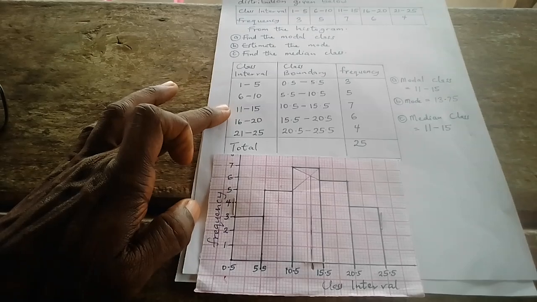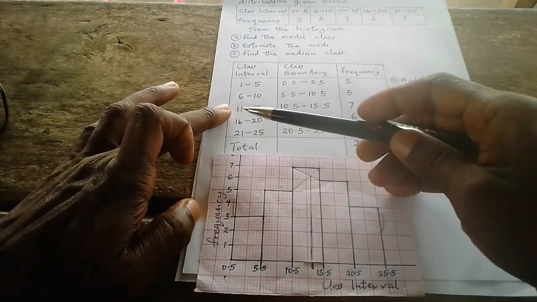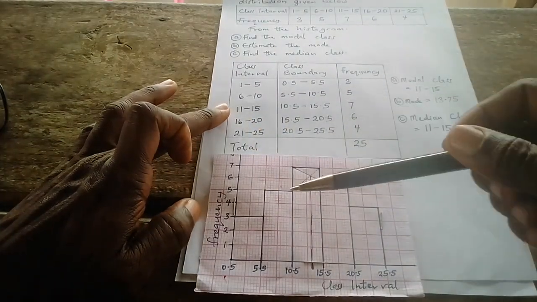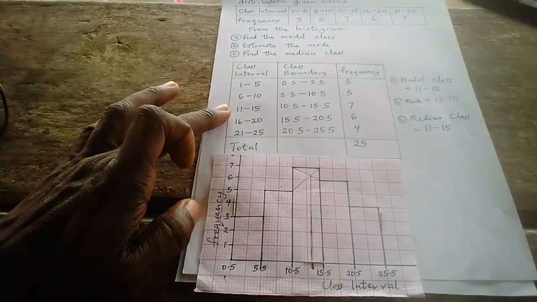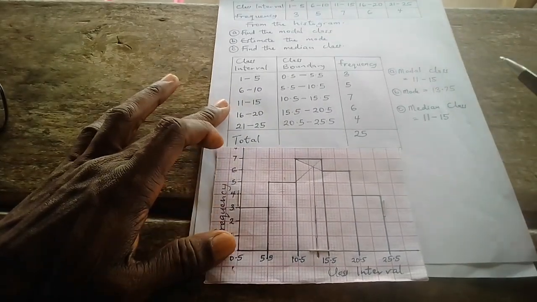So that is from 11 to 15. The modal class here will go from 11 to 15. Then the other question says estimate the mode. To estimate the mode here, the mode will now be what?